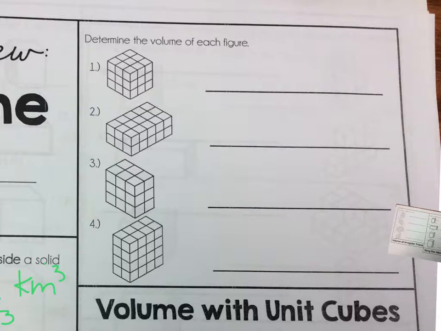We've got 1, 2, 3. So it's 3 long, okay? Now, let's count the width. 1, 2, 3. How wide was it? 3 cubes, because we don't know how big these cubes are. And then how tall? 1, 2, 3. Very good. So how are we going to find this answer?